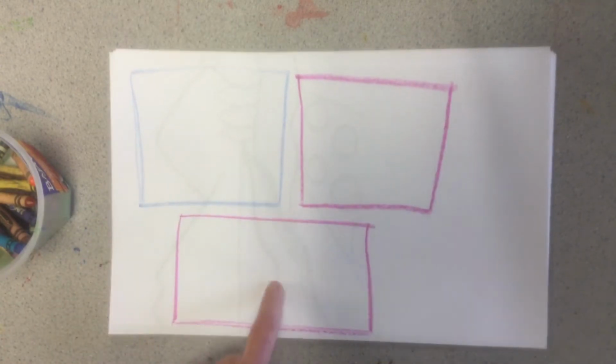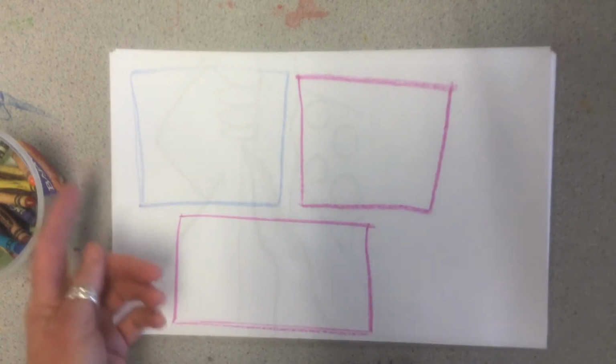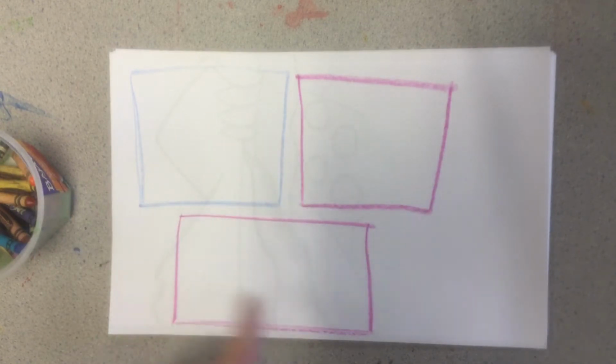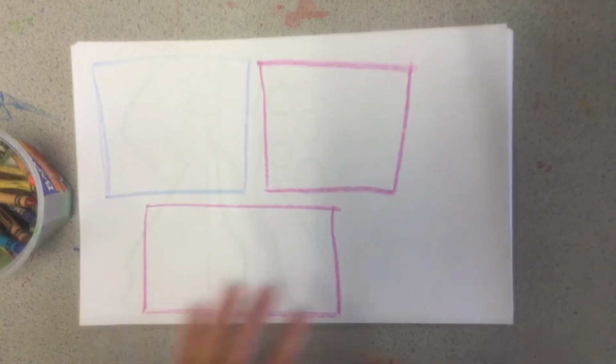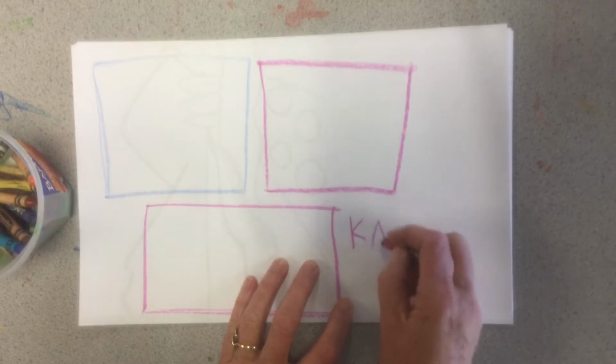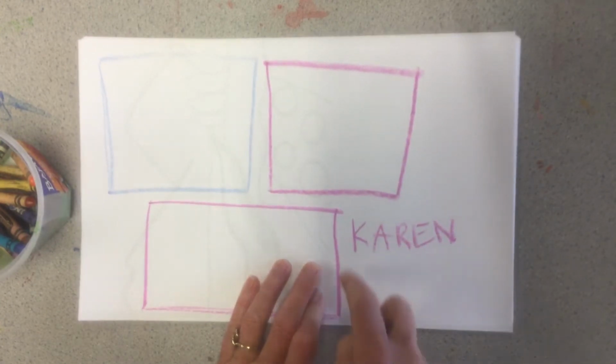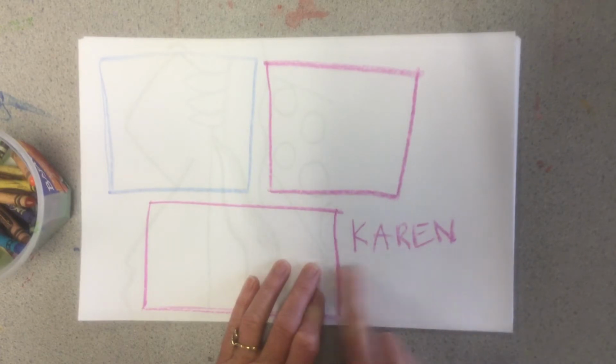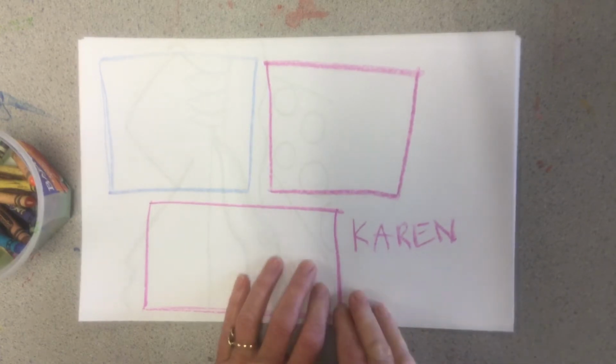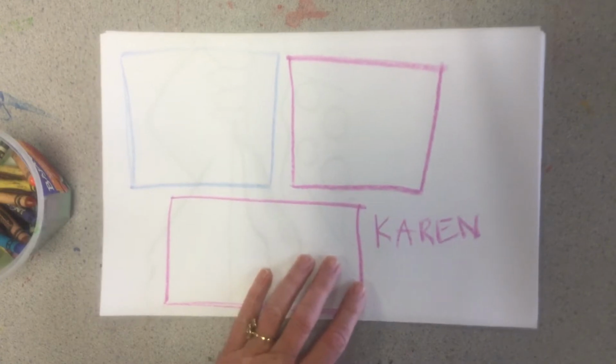So I have 3 different compositions here I'll try. Each are different sizes, 2 squares and a rectangle. All right, so my name is Karen, and I think the first way I will do this is using all capital letters. You could use any kind of combination of small, lowercase or uppercase letters you want.